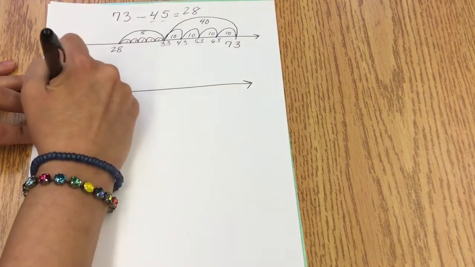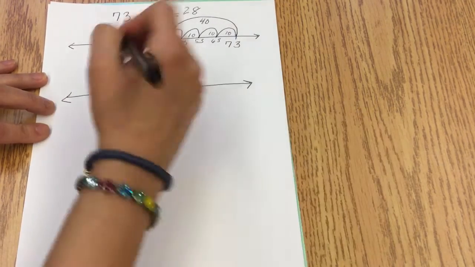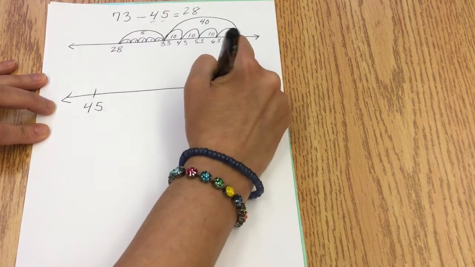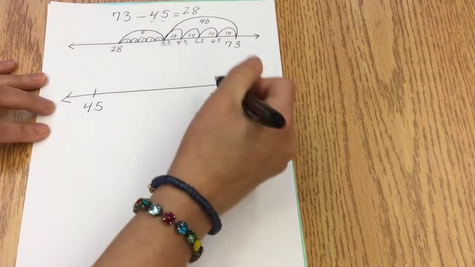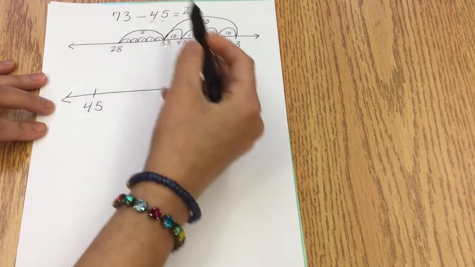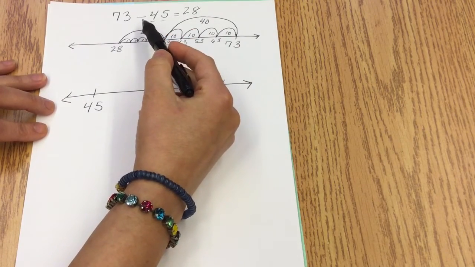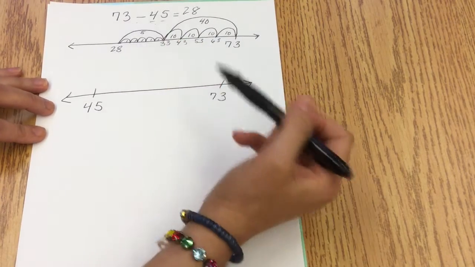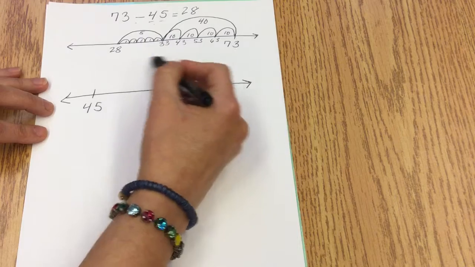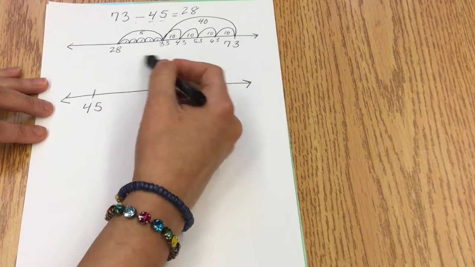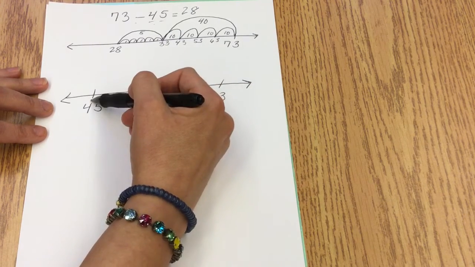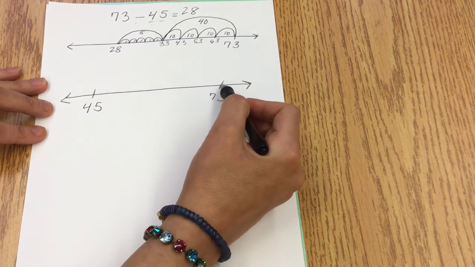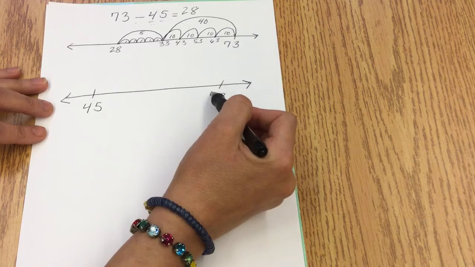Another strategy is counting up. This time you're starting at 43 and you're counting up to 73. Now this is very important because many times kids think that subtraction is just takeaway, but that's not true. Subtraction is also showing what the difference between two numbers is. Okay, so I'm going to start at 45 and see how many jumps it takes to get to 73, and that'll tell me the difference.